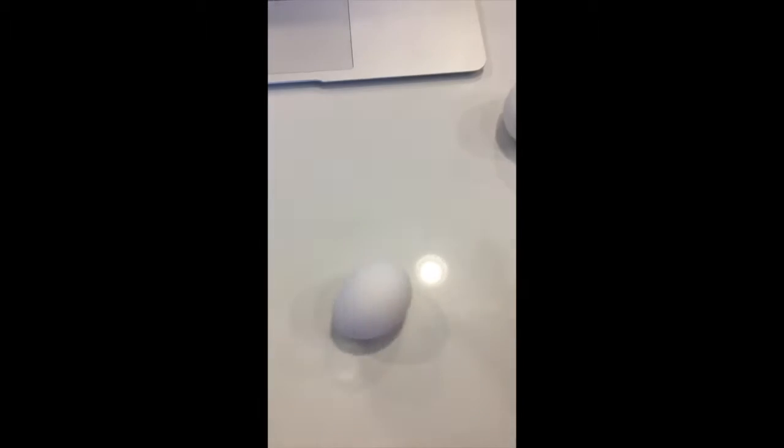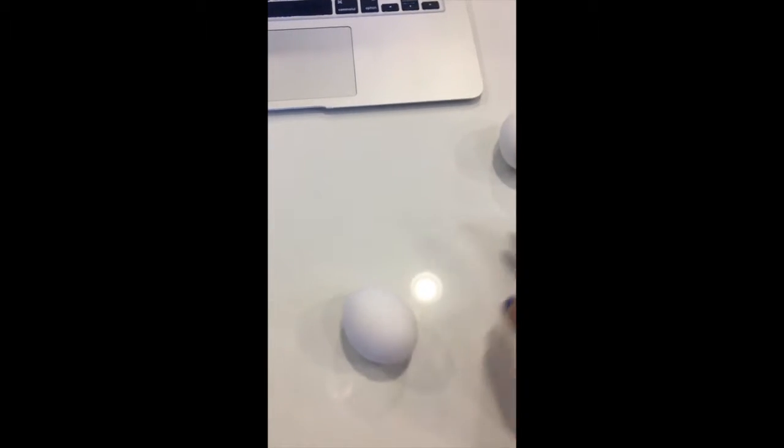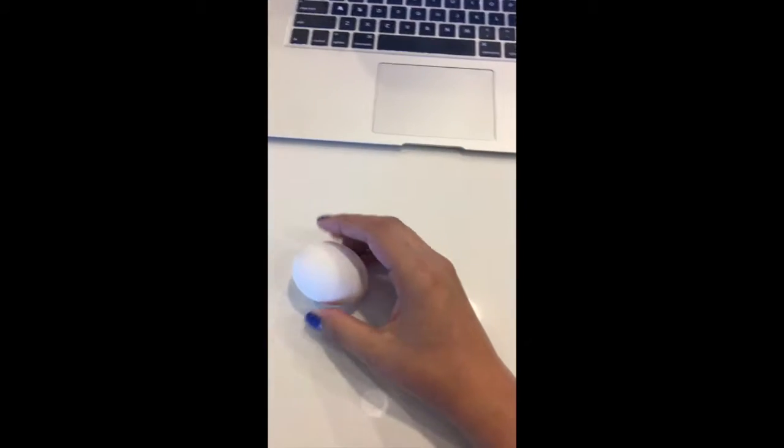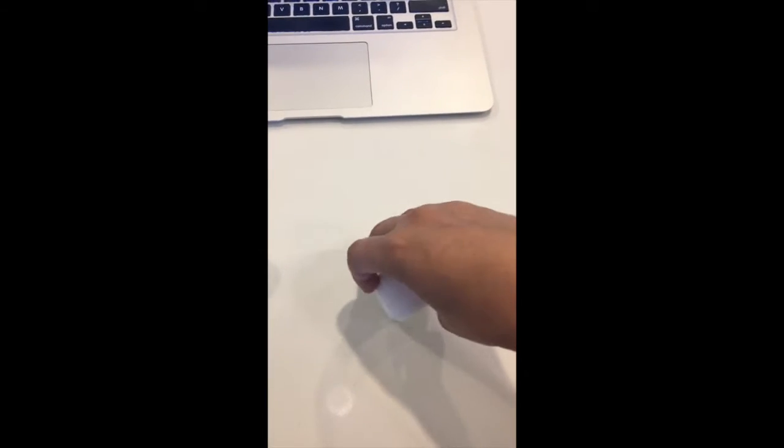All right, as you can see, it's kind of hard to get this one spinning. I'm going to scoot this one over to the side. Now I'm going to spin the egg that does have the colored dot on it. And as you can see, this egg spins a lot faster. The momentum is quicker on this one.